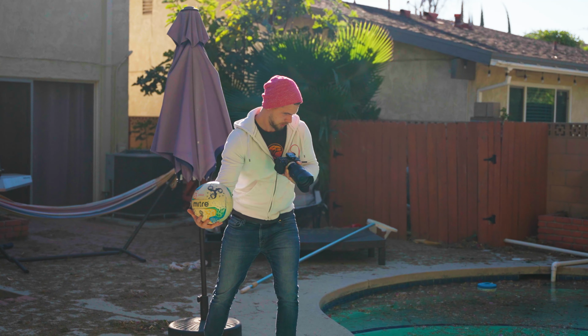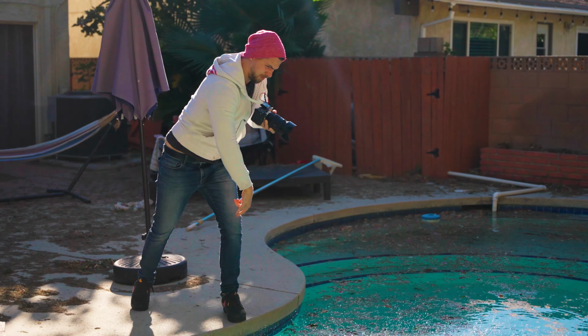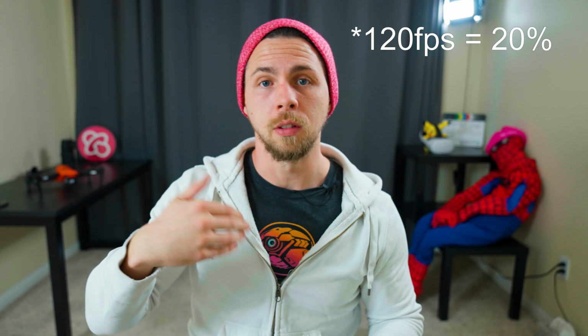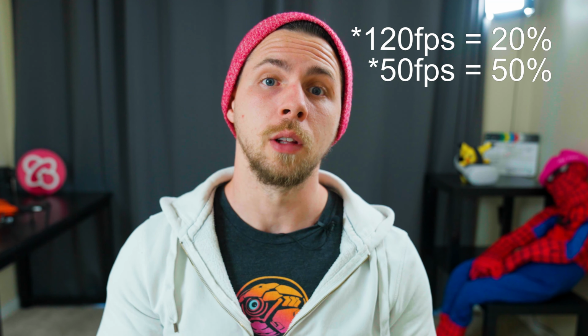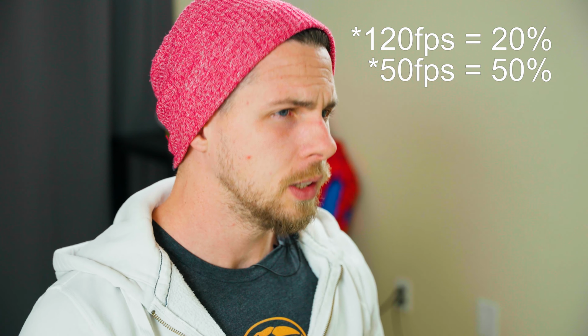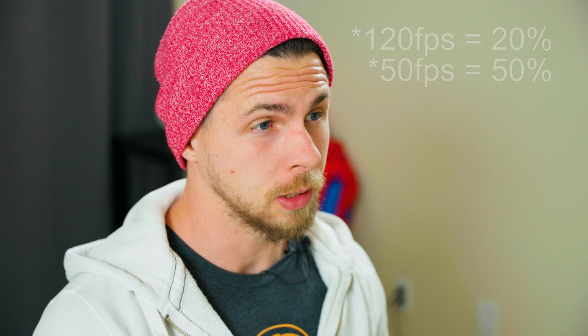So when I shoot that in 120 frames per second, then in my editing software I can slow it down to 20% and then I have a smooth slow motion. If I shot it with 50 frames per second, I can slow it down by 50%. So it really depends on the frame rate you are using, how slow you can make your footage in post.